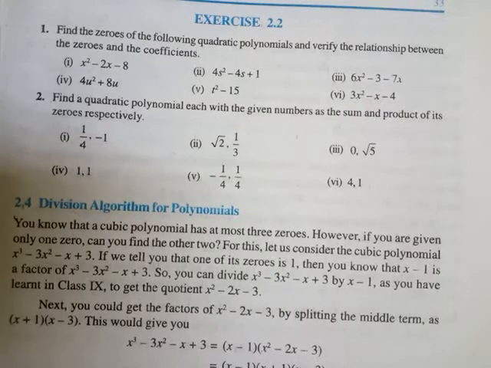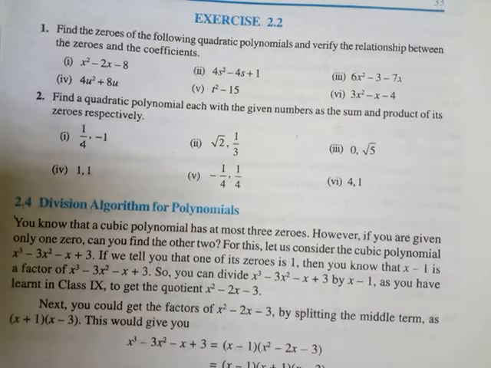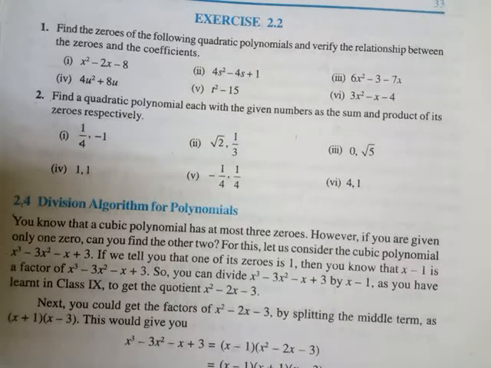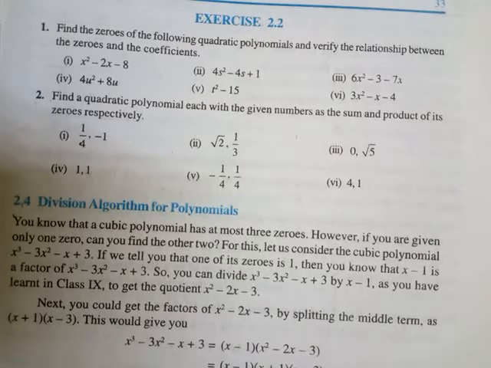Question number 2. One more thing students, I must say here that question number 3 is not given in this book, but in some books I have seen that in exercise 2.2 questions number 1, 2 and 3 are there. So if you can solve question number 2 properly, then you can solve question number 3 also.